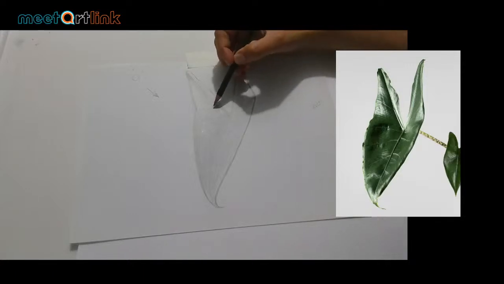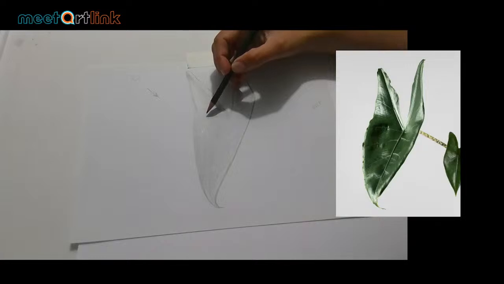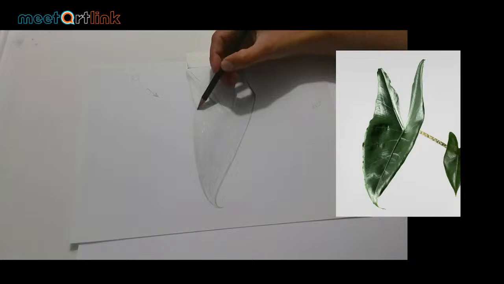Your shading is also going with the shape of the object. This is just gonna make it more realistic.